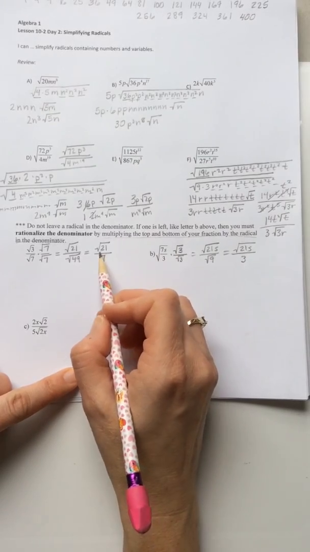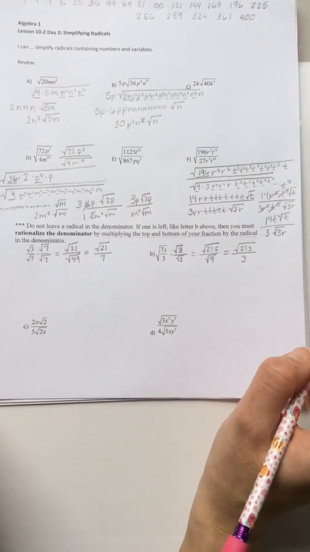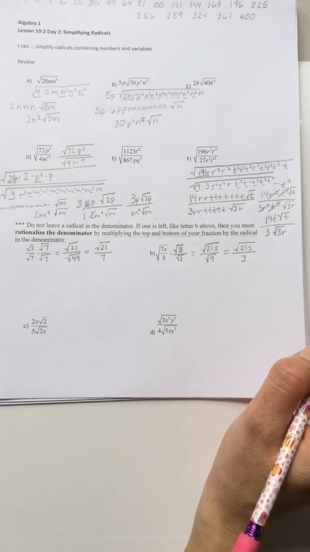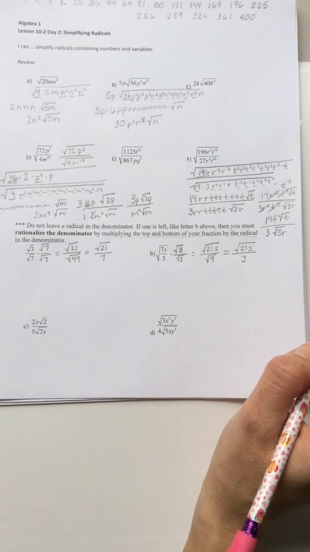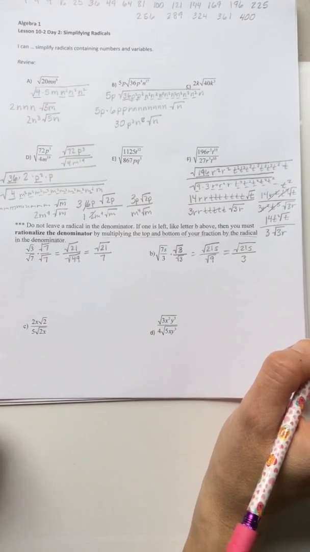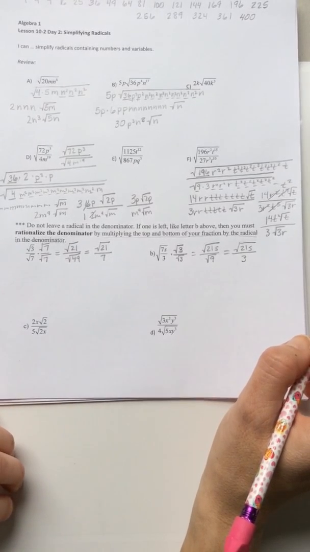Notice on both of these, the 7 and the 3 are no longer in a radical, which is the goal. So that's why it is solving our problem of having a radical in the denominator.